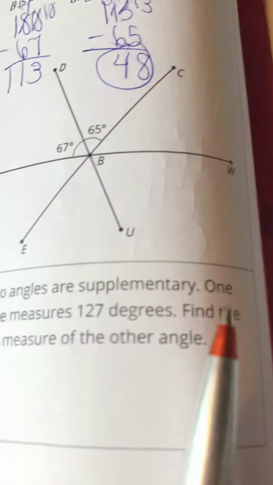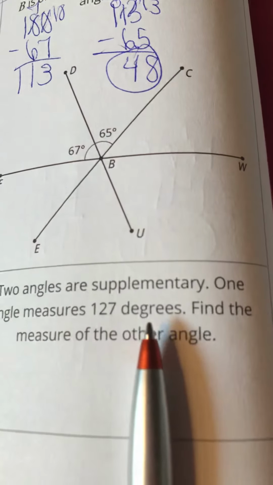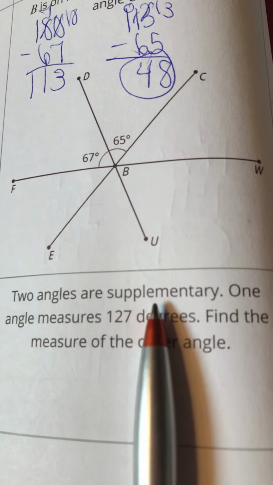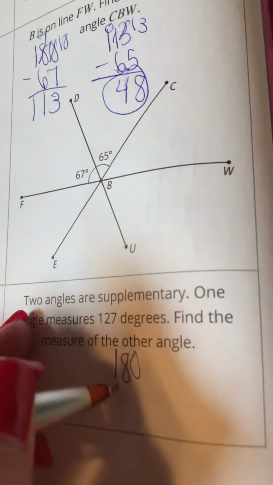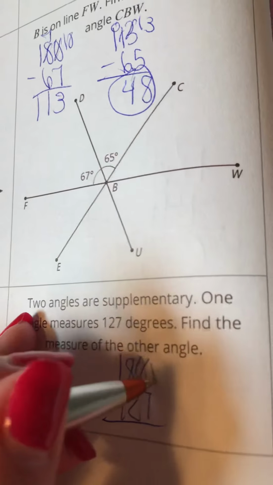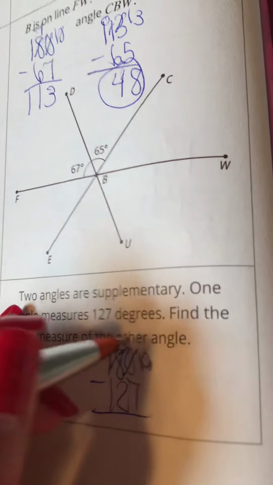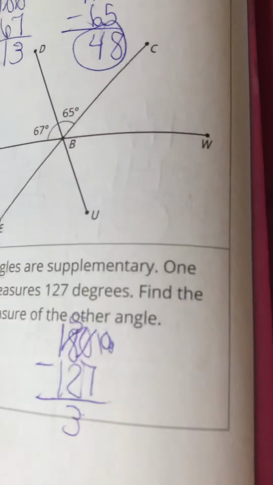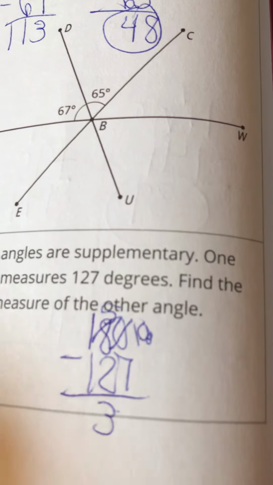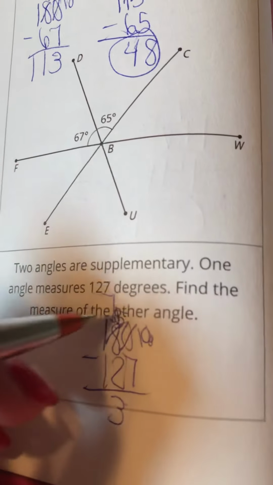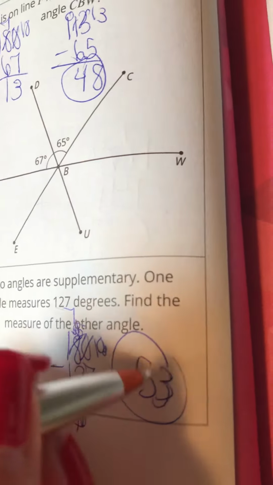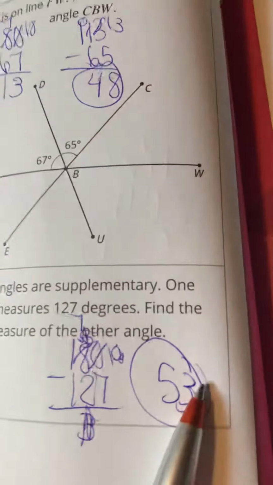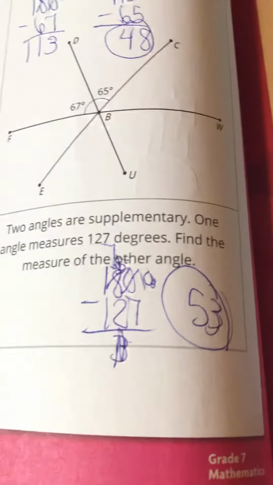Two angles are supplementary. One angle measures 127 degrees. So supplementary are two angles that add up to 180. So I have to take my 180 and subtract 127. And when I do that, I should get 53. Okay, because 53 plus 127 equals 180.